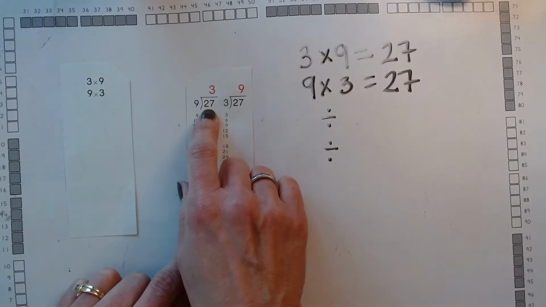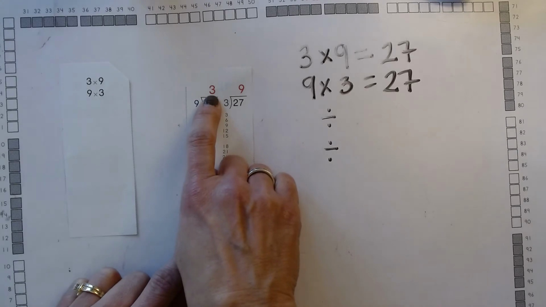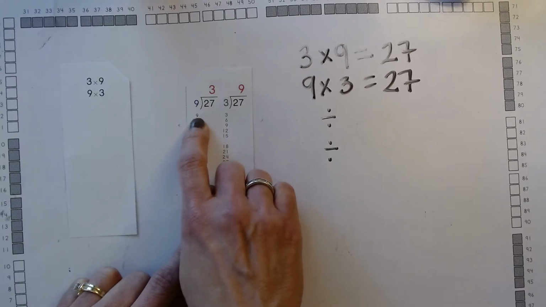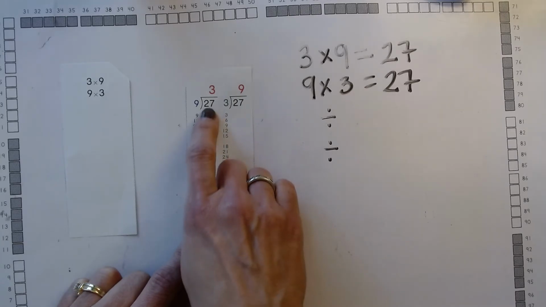Remember, when I do division, I have a big number that I'm sharing. I'm dividing equally. So for this one, 27 divided by 9, my answer, or my quotient, is 3. Let's say I have 27 Tootsie Rolls, and I'm putting them in groups of 9. So I have a group of 9, another group of 9, and another group of 9 until I get to 27.